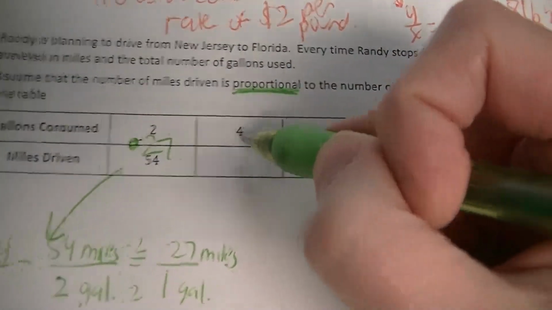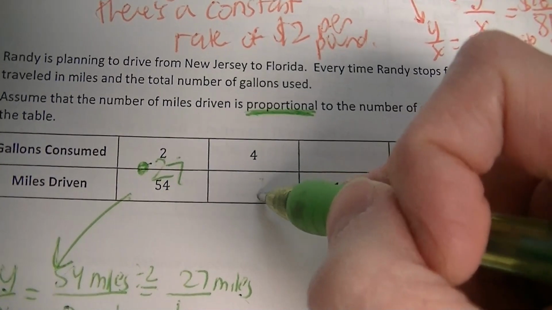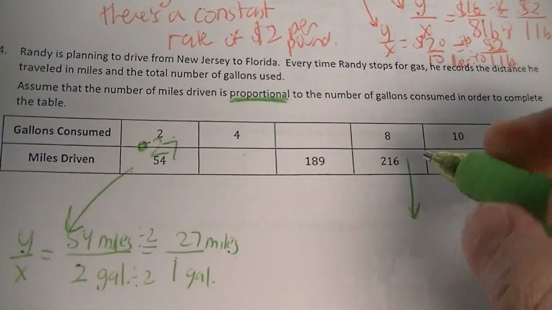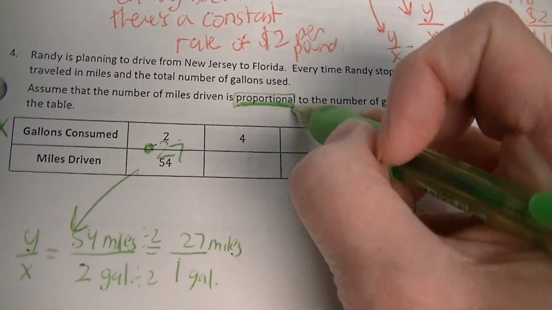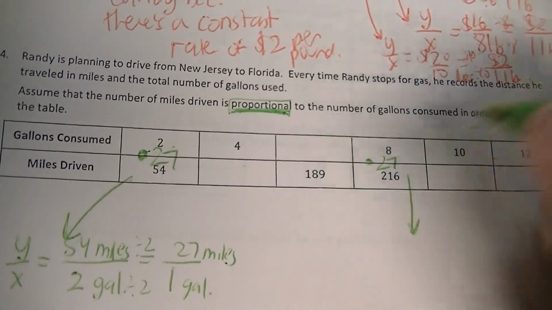The reason I didn't go, hey, let's use this one, is because there's no value for the miles driven there. So that's not enough information. But here, when they give you both values, you can totally figure out the unit rate. And it also tells you it's proportional. So I know for sure that this is going to be times 27. I already know that, okay?